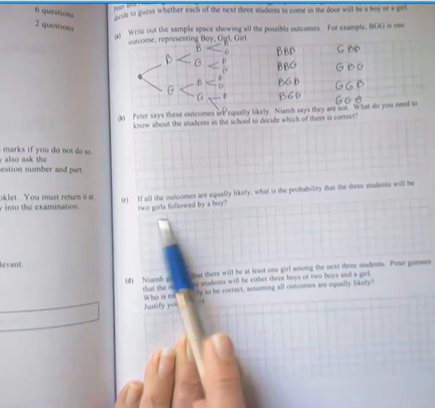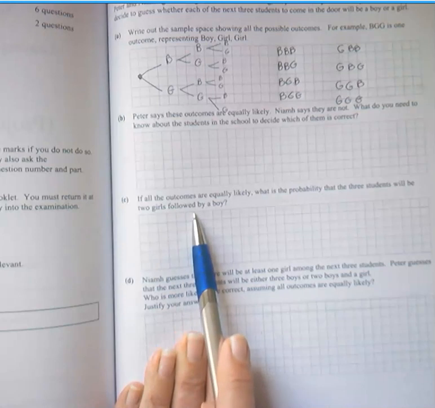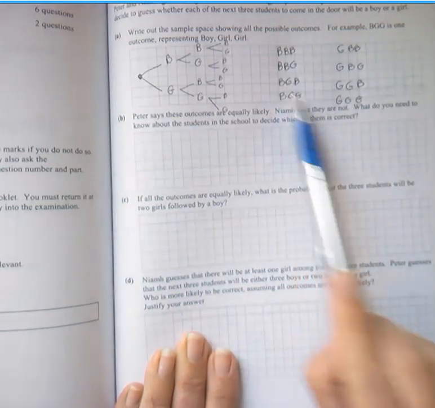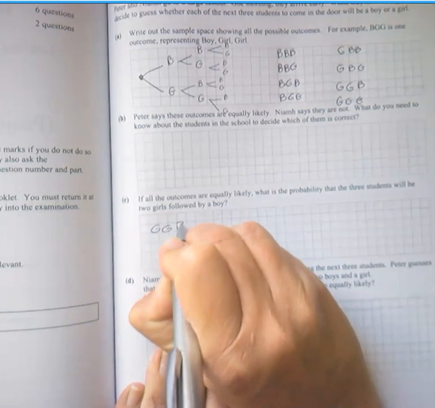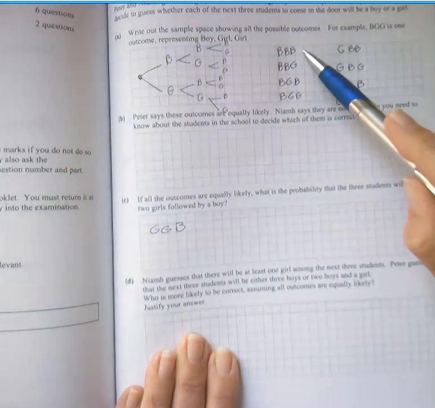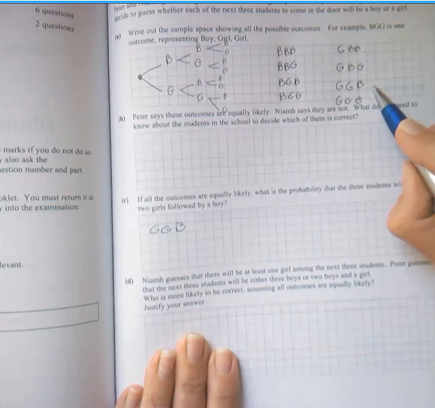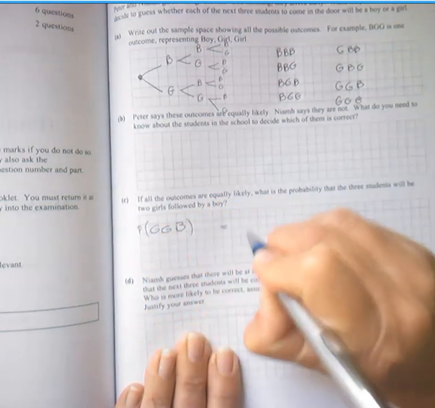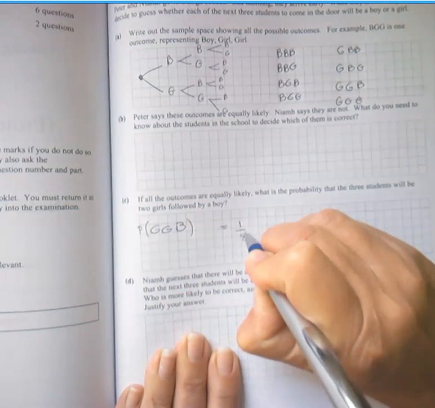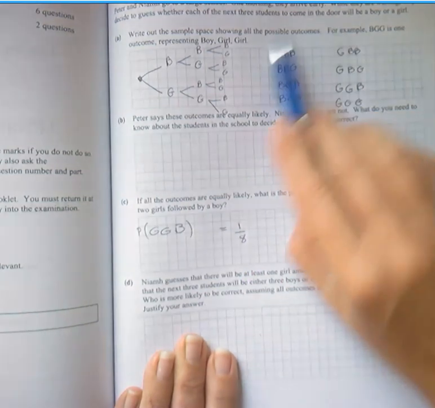Part C, it says, if the outcomes are equally likely, what's the probability that the 3 students will be 2 girls followed by a boy? So you look at your sample space and you're looking for 2 girls, so GG followed by a boy. So when you look down, you're looking for GG followed by a boy. So we only find that once. So your probability of that happening is equal to 1 over 8. Okay, that's from counting your sample space.